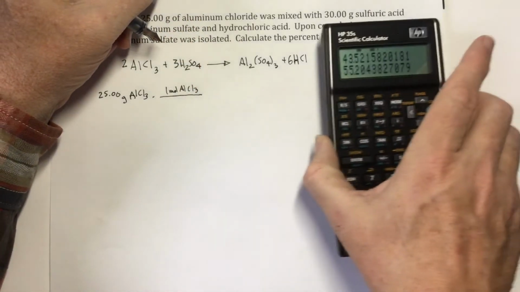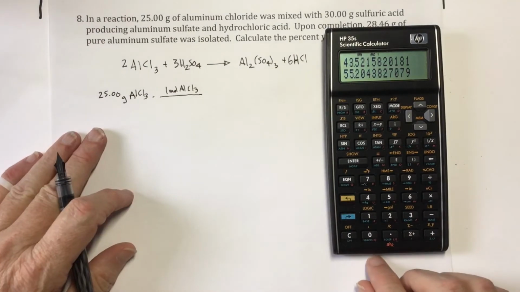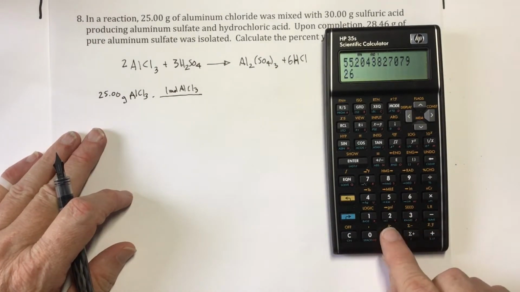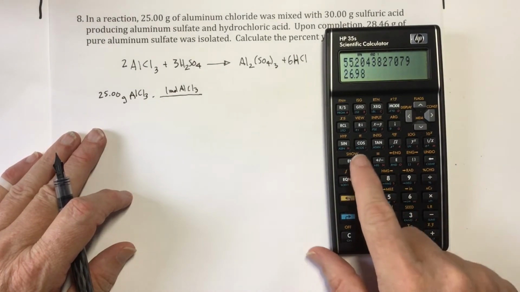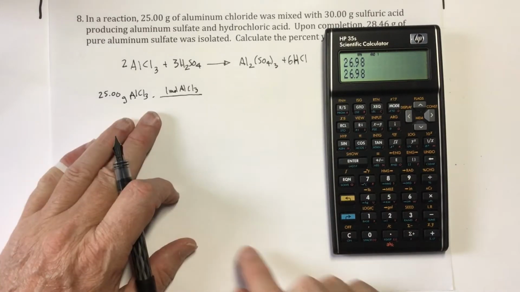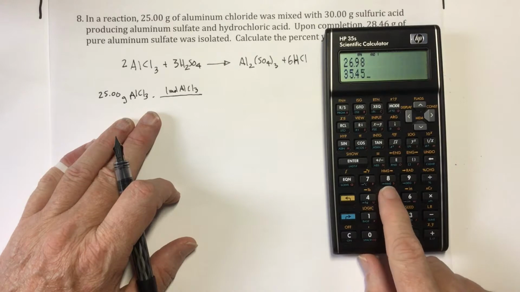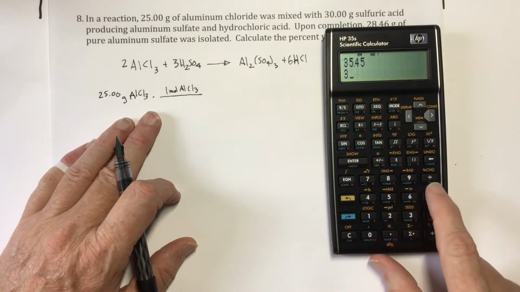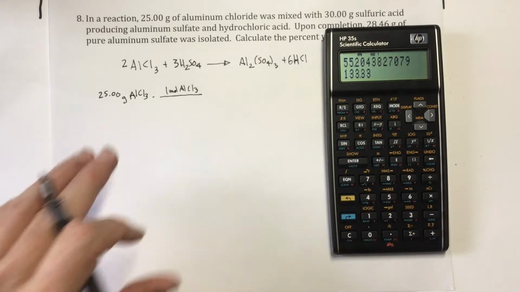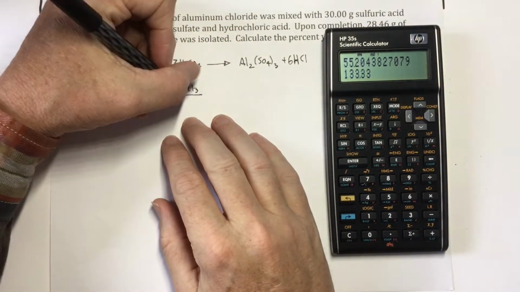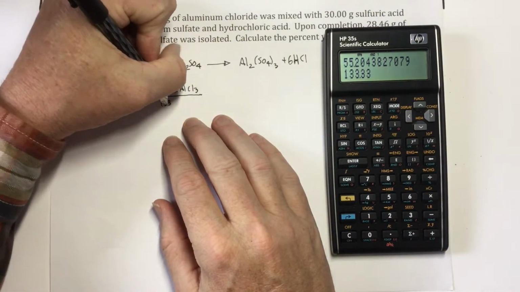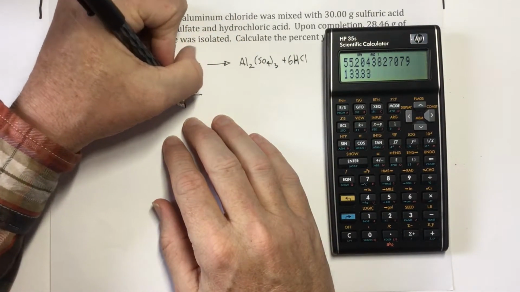What is the atomic mass of aluminum chloride? Aluminum is 26.98. And chlorine is 35.45. Of course, I have 3 of those. Add that together. 133.33. 133.33 grams AlCl3.